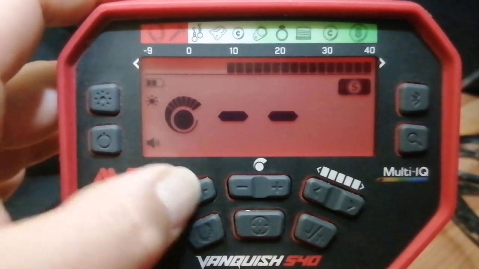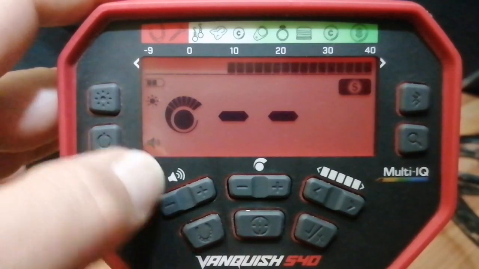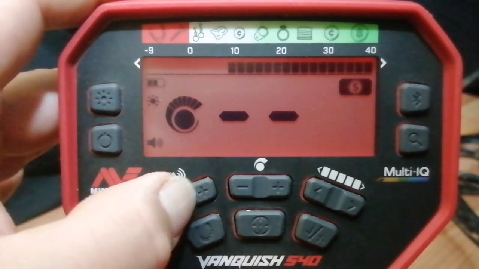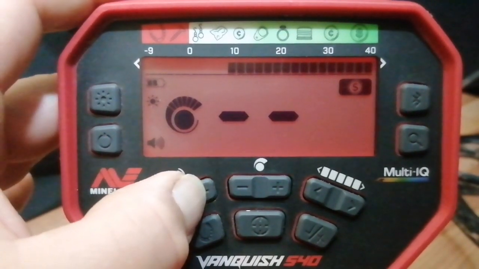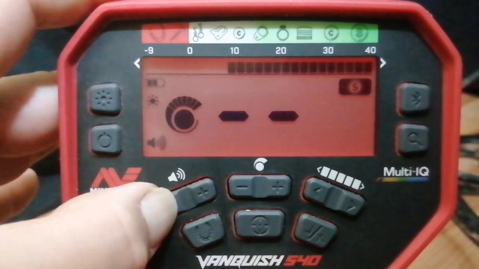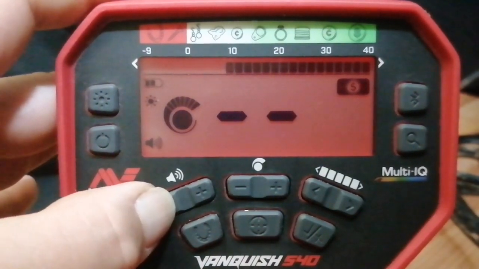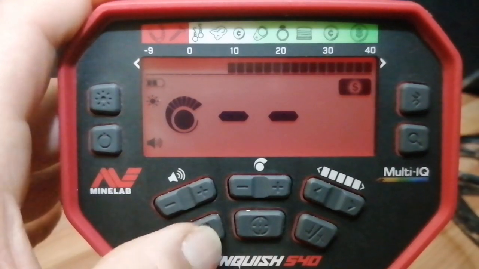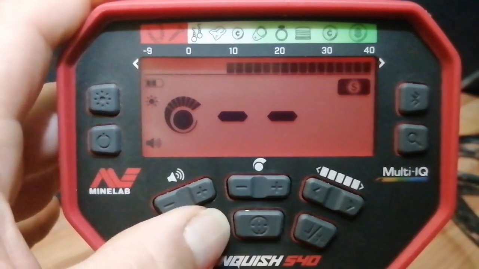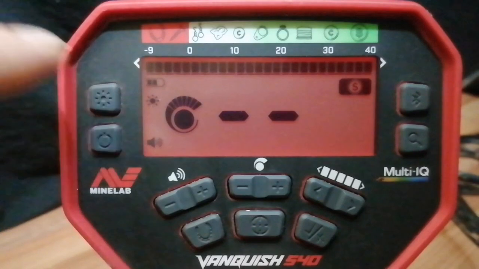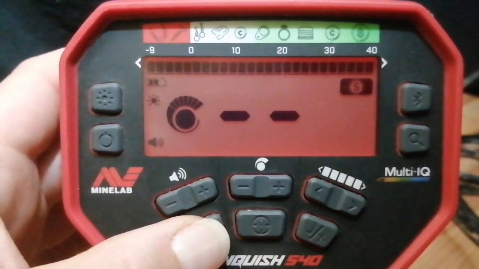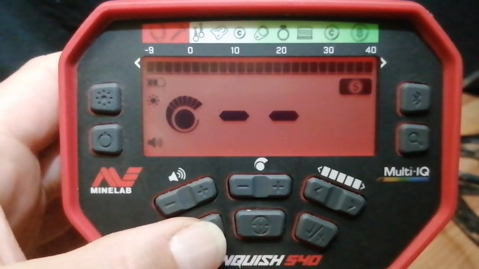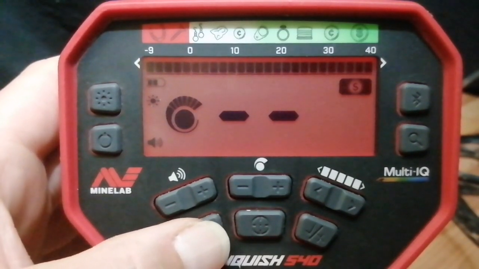Now as we move down to the volume control, we have a volume icon on the left hand side, and as we go up and down that icon changes. When we reach the upper limit we get a change in audio, to let us know we're either at the upper or lower limits of that scale. Underneath we have the horseshoe, which is our all metal switch. As we can see now, we've got all metal, which allows an audio target response, an ID number for everything that falls in between that scale.